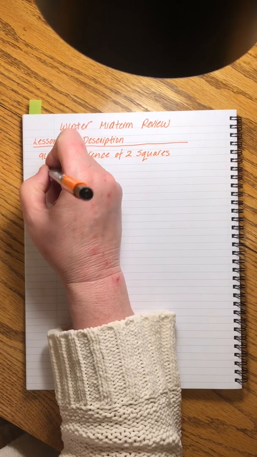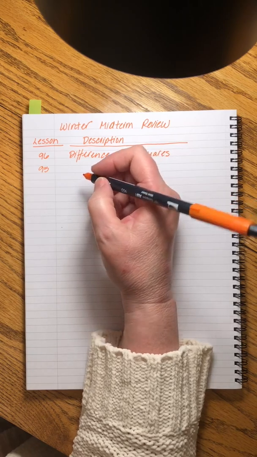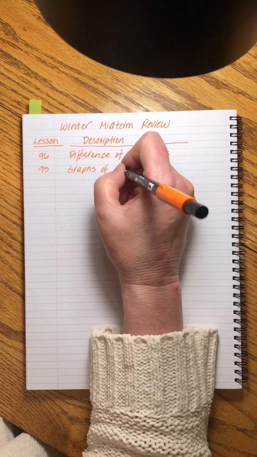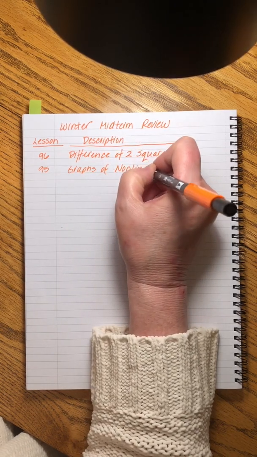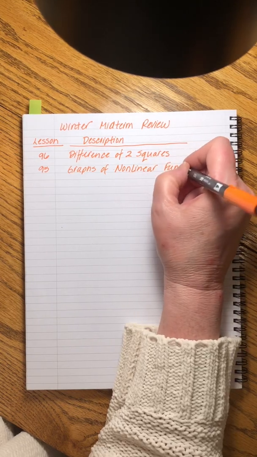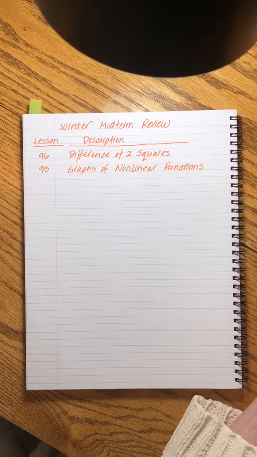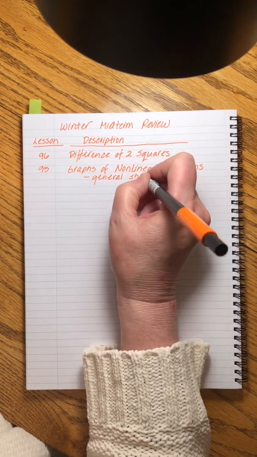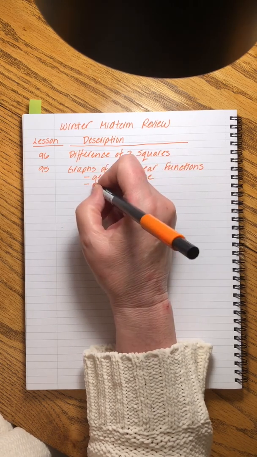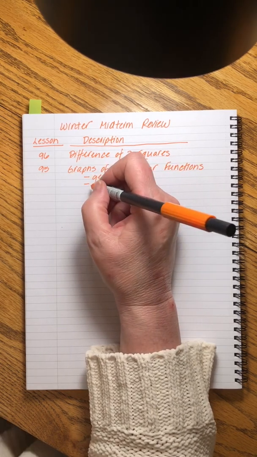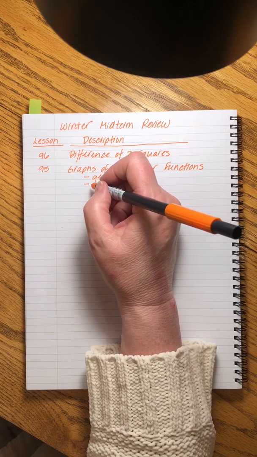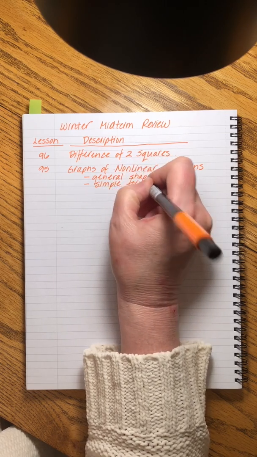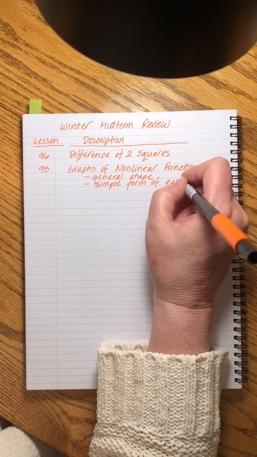95 is the nonlinear functions that we drew the pictures of, right? The art project. You will need to know the general shape and, trying to think of what to call it, the simple form of the equation. And I'll just write those down for you right now.